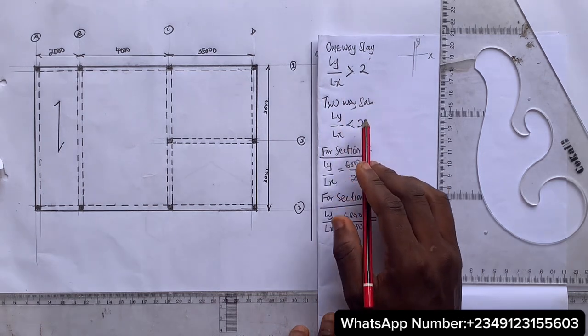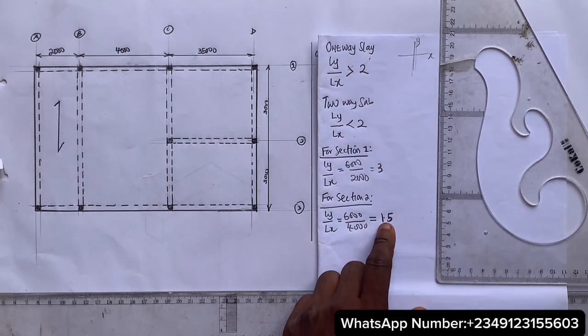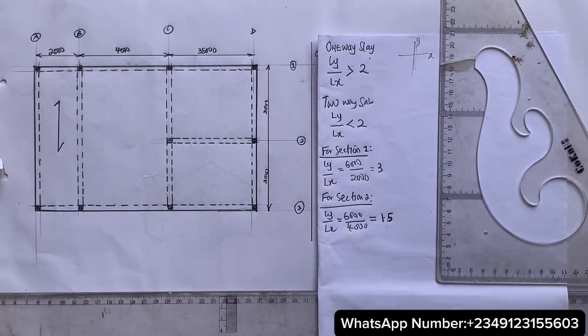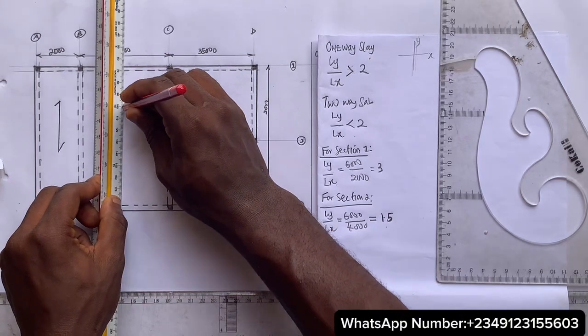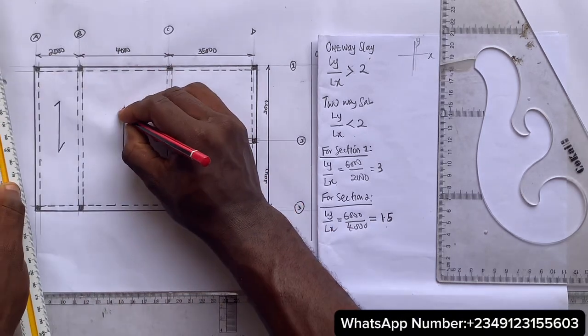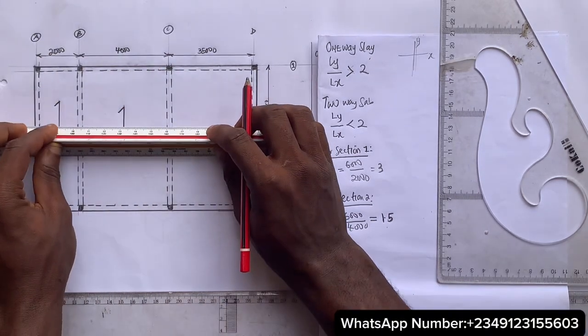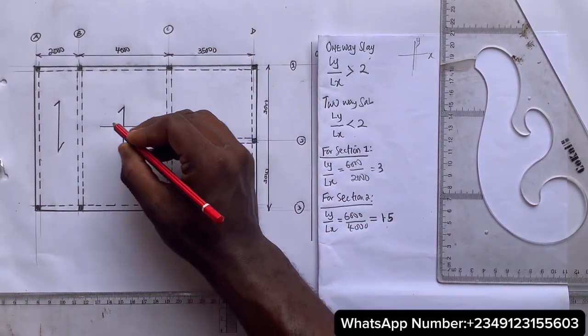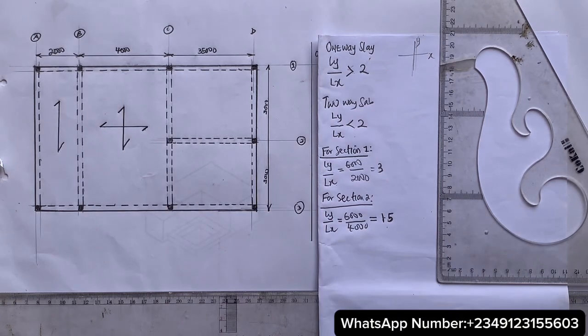1.5, is it greater than 2 or less than 2? Of course, this is less than 2. So it becomes a two-way slab. Less than 2, a two-way slab. So this is how you identify a two-way slab. I have this way, and also I'll have this. This is how to indicate a one-way and two-way concept.